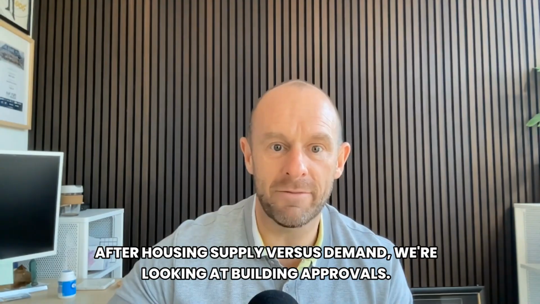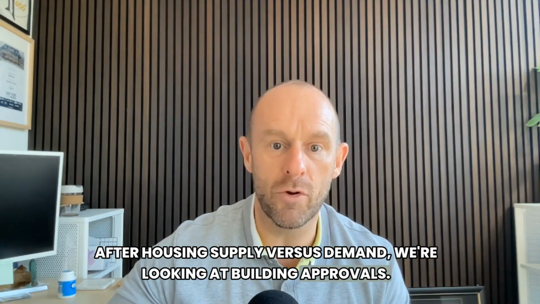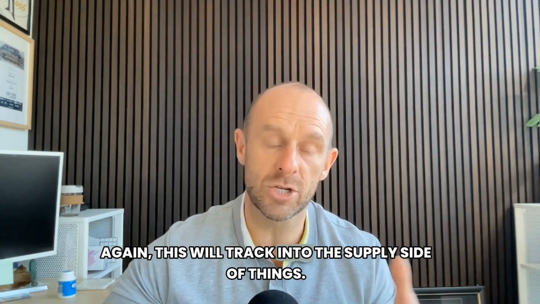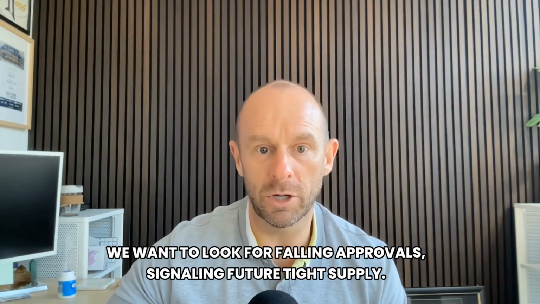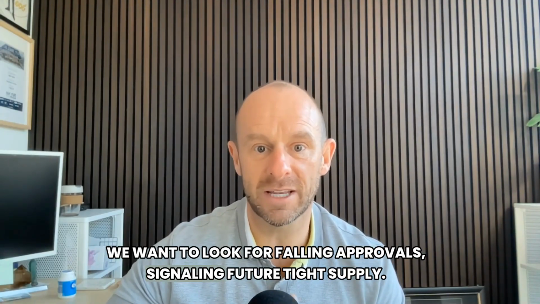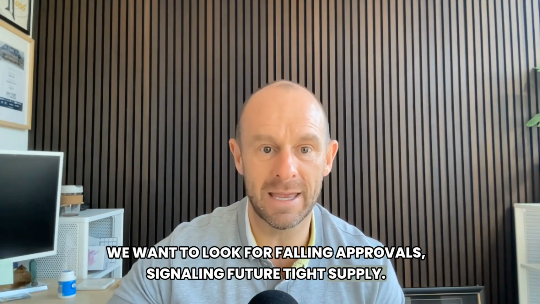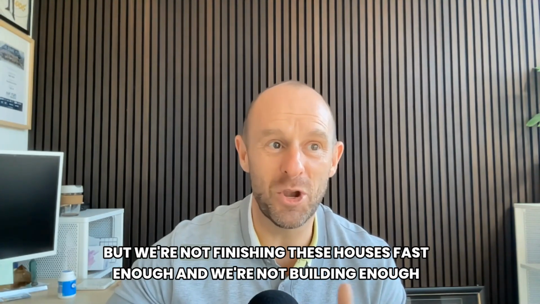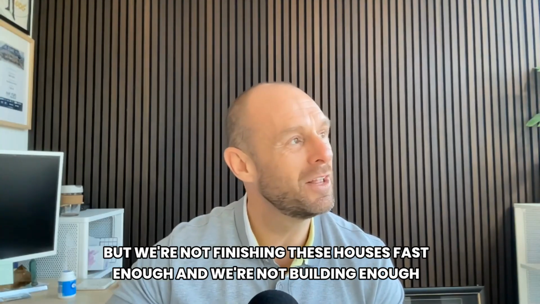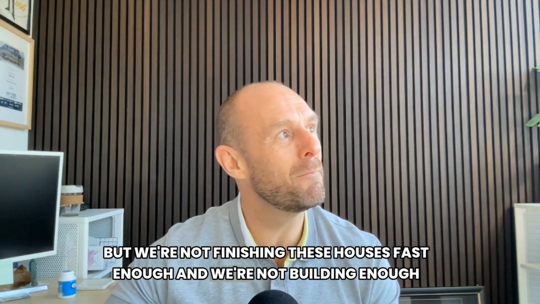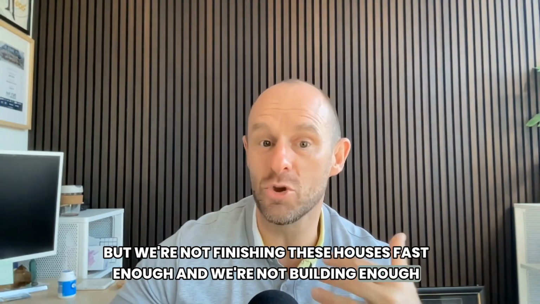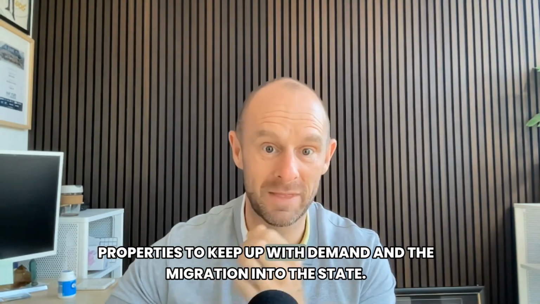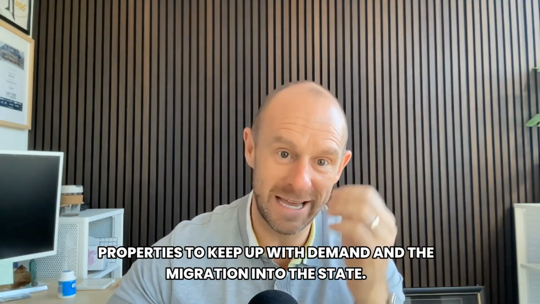After housing supply versus demand, we're looking at building approvals. Again, this will track into the supply side of things. We want to look for falling approvals, signaling future tight supply. Now, Perth is seeing more building approvals getting approved, but we're not finishing these houses fast enough, and we're not building enough properties to keep up with demand and the migration into the state.